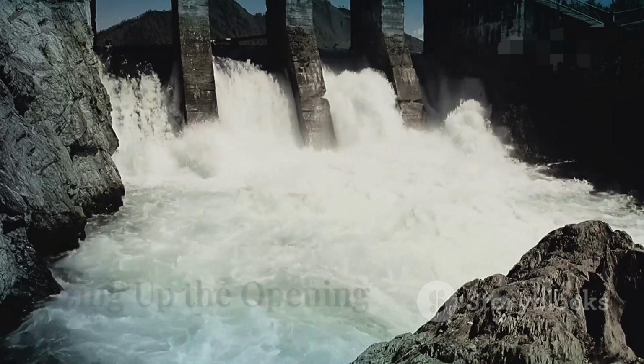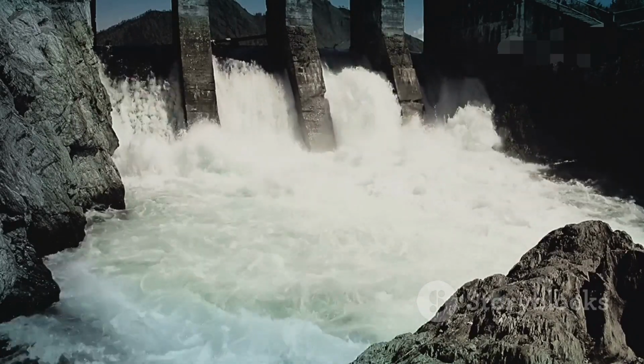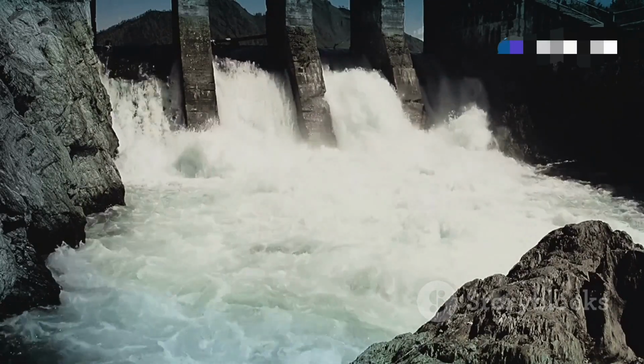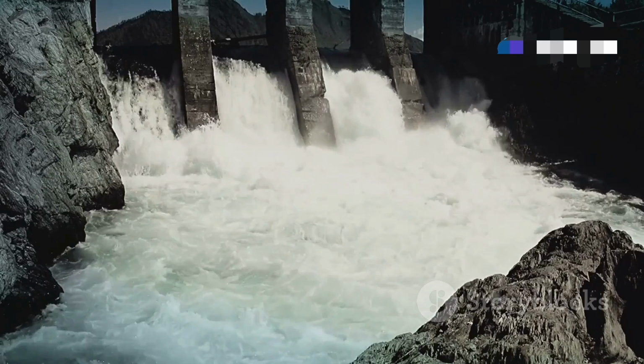Section 5. Breach dimensions, sizing up the opening. Breach dimensions define the final size and shape of the opening in the dam after it has failed. These are critical parameters in HEC-RAS.